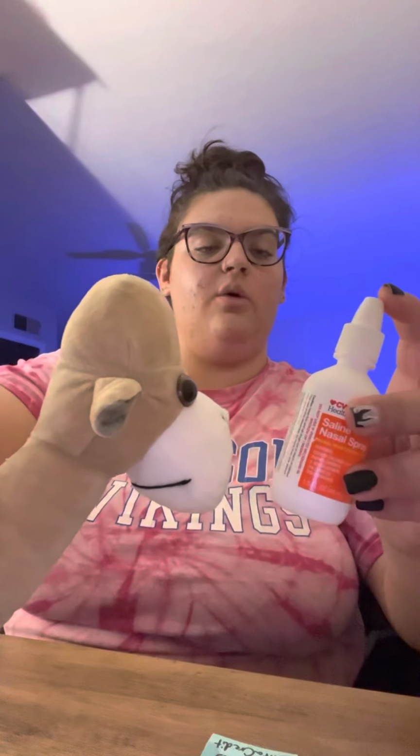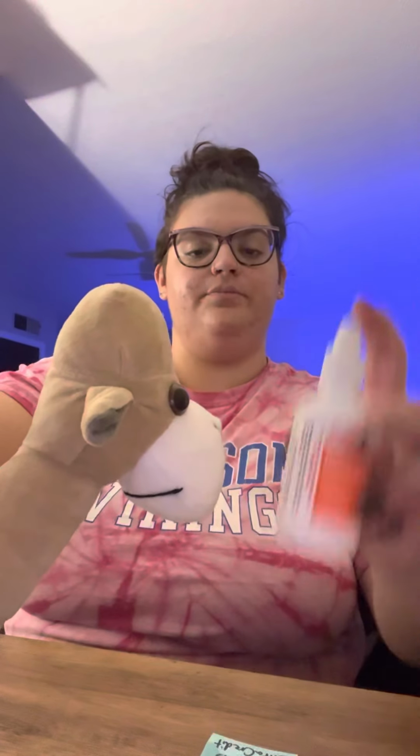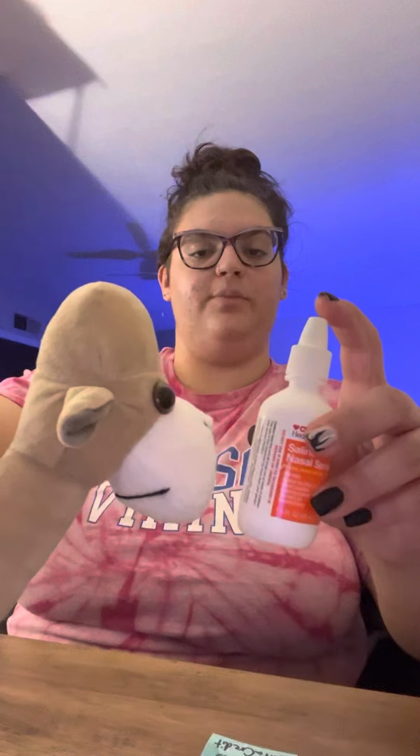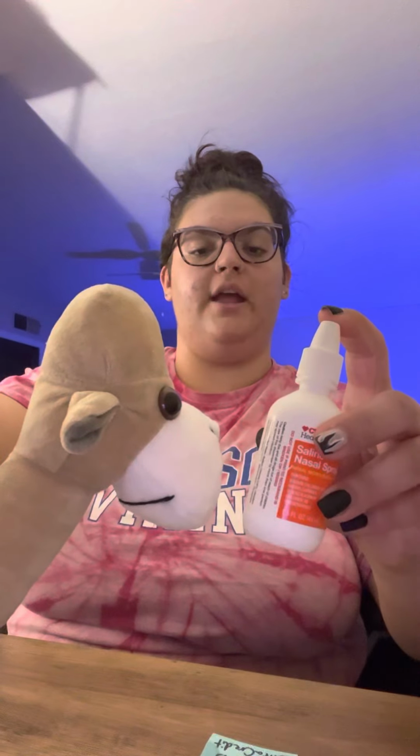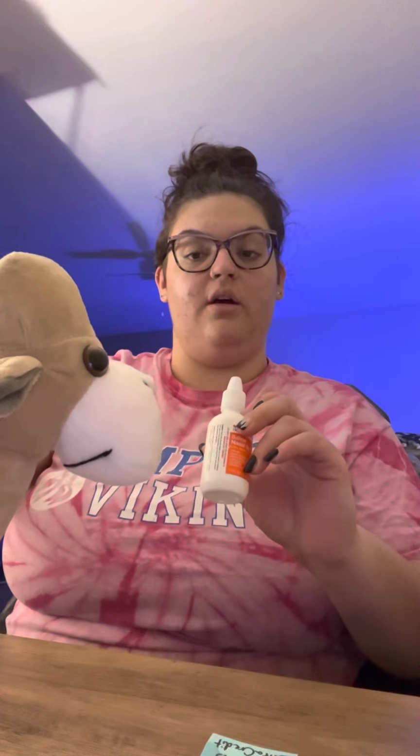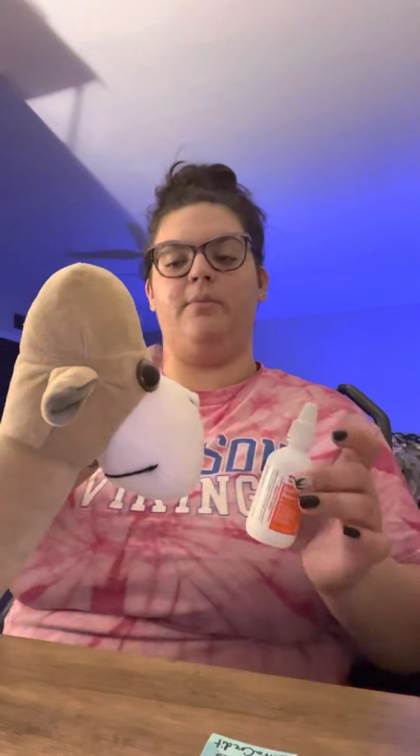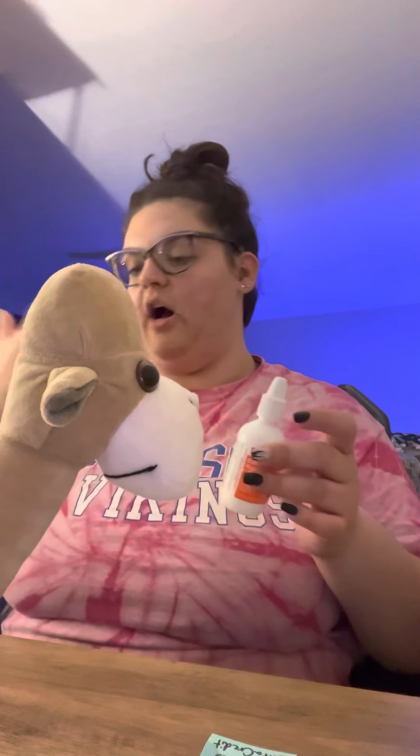So we will shake. He will hold said mouthpiece in his mouth. 1, 2, and 3. And he will inhale. Hold for 10 seconds if possible, and slowly exhale. So the medication can be administered to the lungs for a longer time.